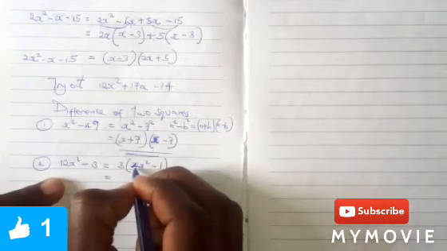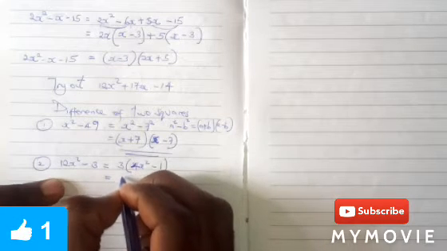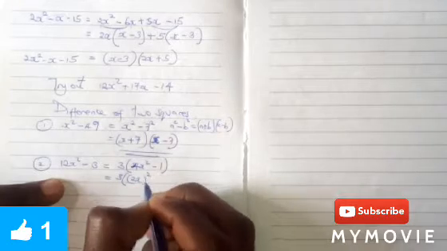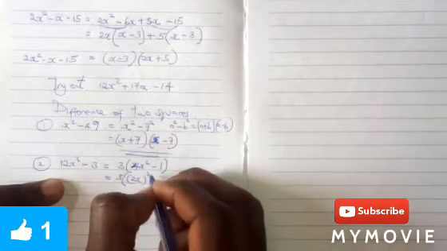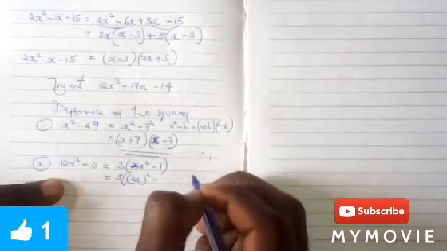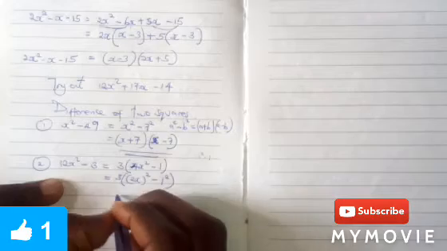Then you realize that 4 is actually given by 2 squared. So 2 squared, x squared, we can put them under one bracket. So there you'll have 2 squared x squared, which goes back to 4x squared, minus 1. Remember 1 squared and 1 are the same. When you square 1, you remain with 1.